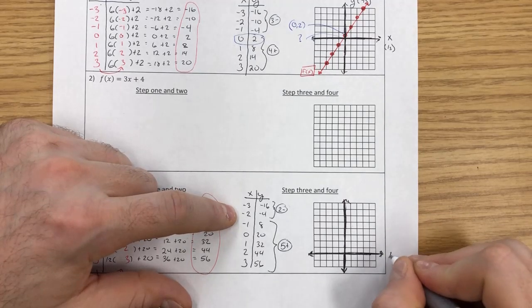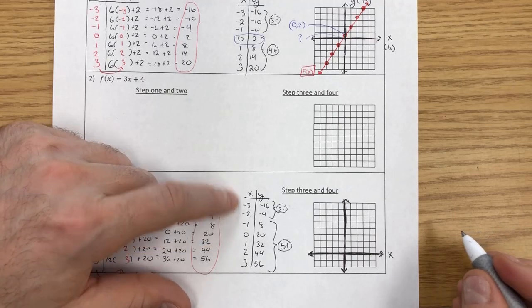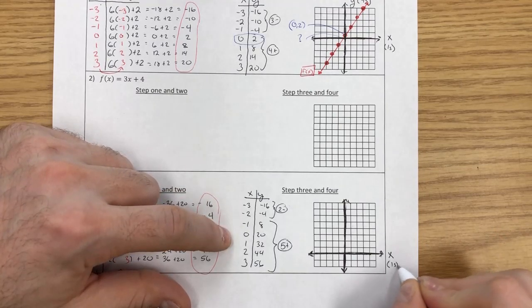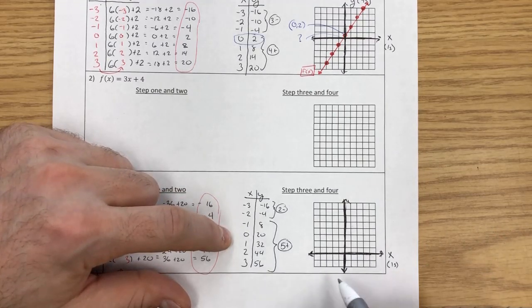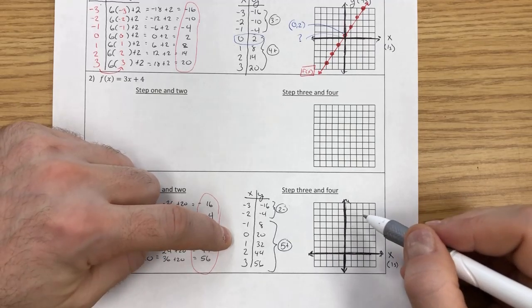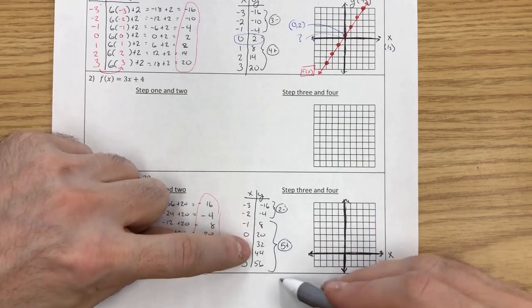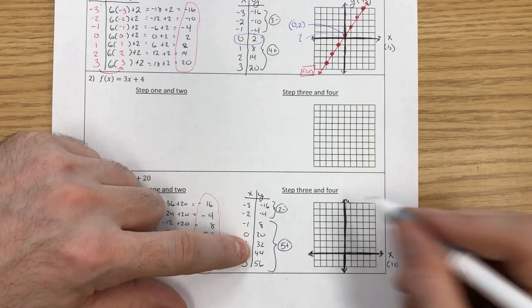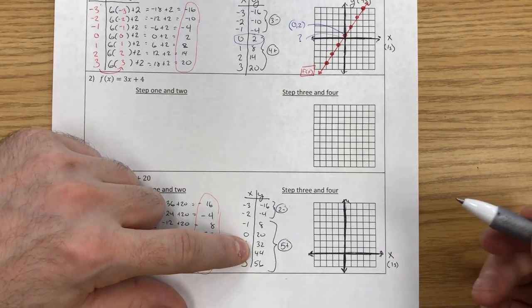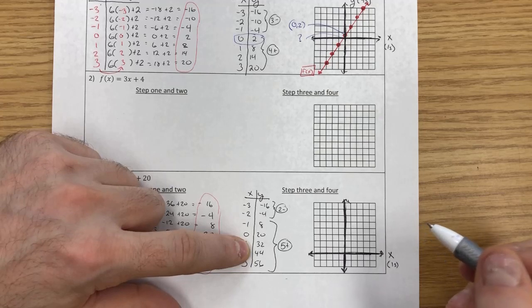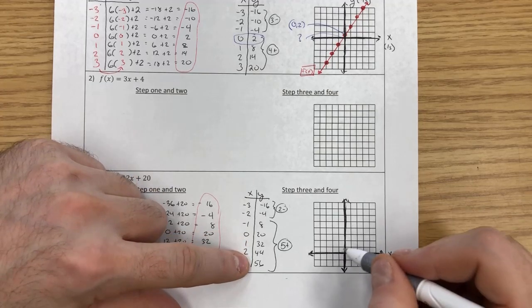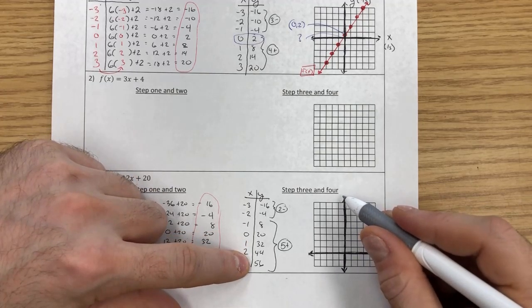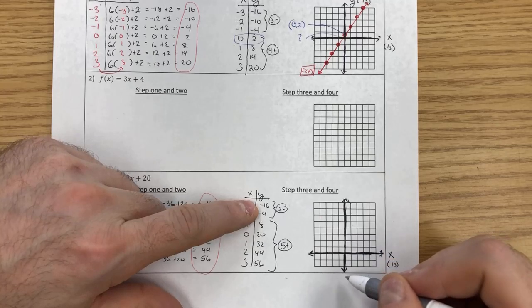Then we're going to do our scales. Our x is fine by ones because I can count to 3 and -3 by ones. My y, however, I need to get to 56 in the positives. So I have 1, 2, 3, 4, 5, 6, 7, 8. So with 8 spots and 56, if I counted by 7s, that'd be fine, but I wouldn't make it to my negatives.